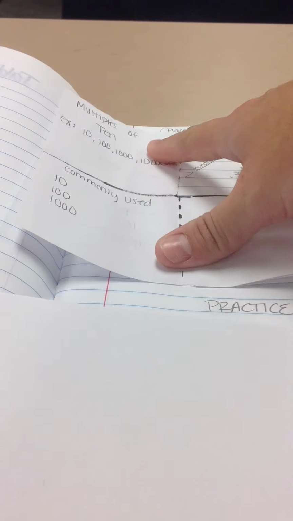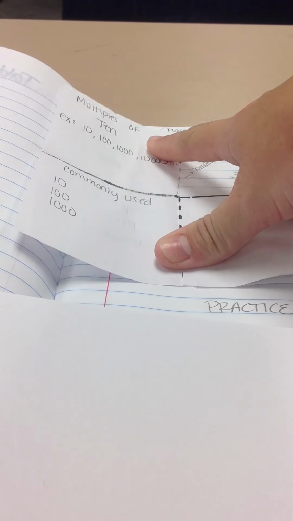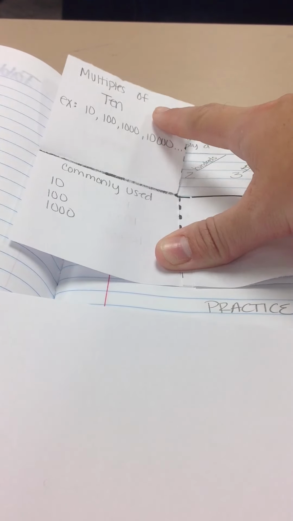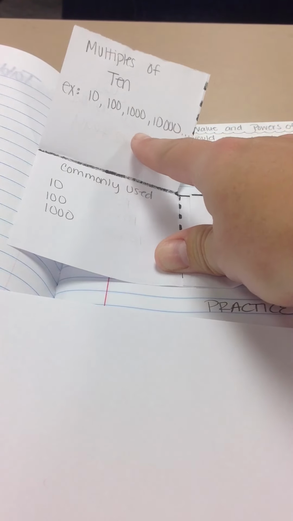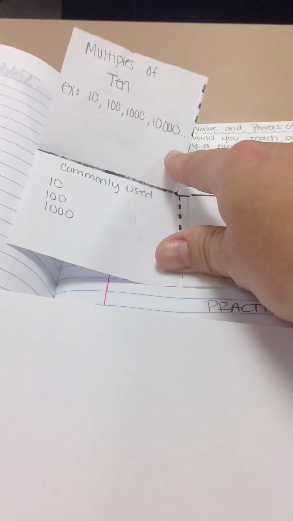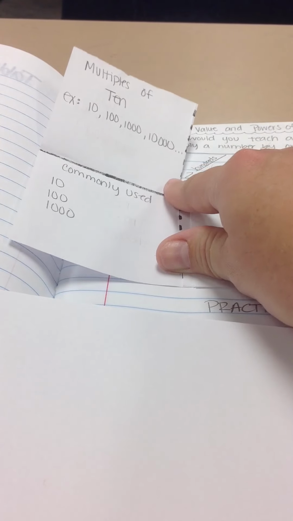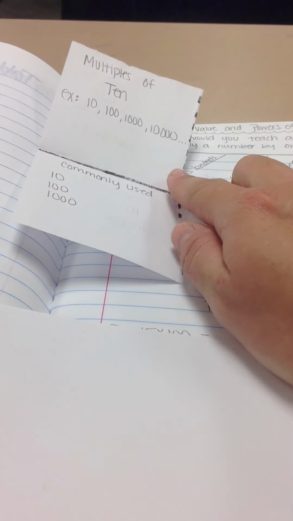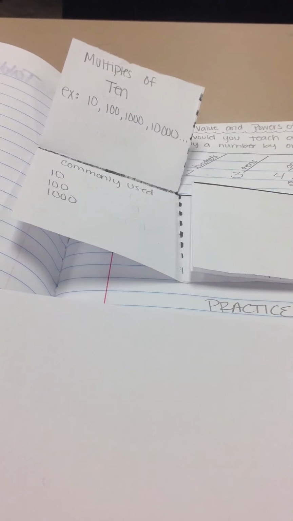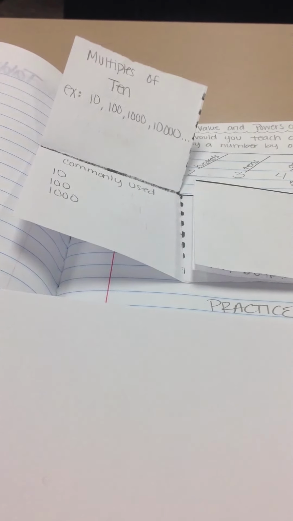Open up your flap, and at the top, this is where I'm explaining to you what powers of 10 are. Powers of 10 are multiples of 10. So some examples would be 10, 100, 1,000, 10,000. It goes on and on. 100,000, 1,000,000. Anything with a 1 and then a bunch of zeros after it is a multiple of 10.